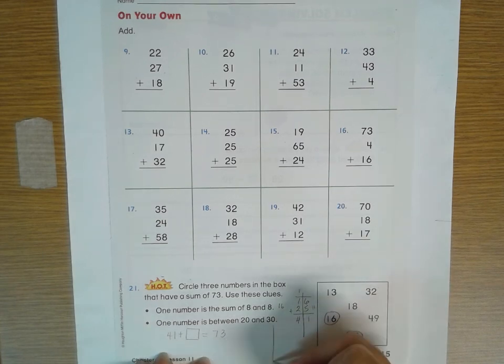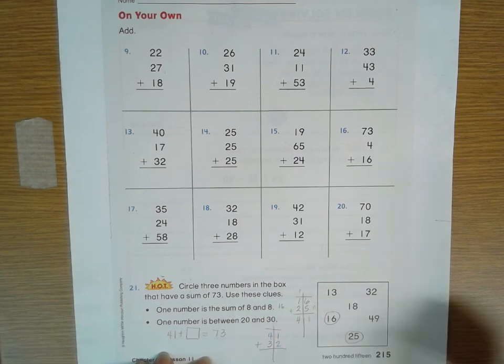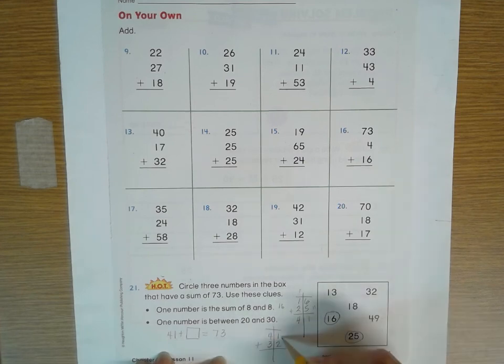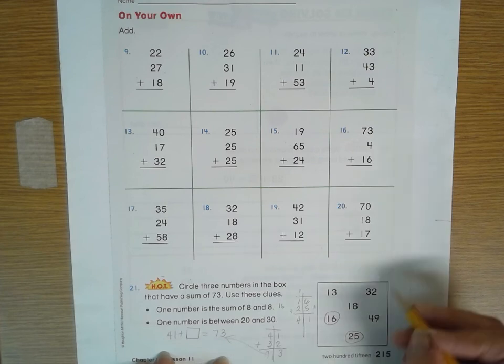So let's see if 41 plus the 32 gives us the 73 that we want. So 1 plus 2 gives us 3, and 4 plus 3 gives us 7. Does that give us what we want? It does. So the last number that we need to add is the 32.